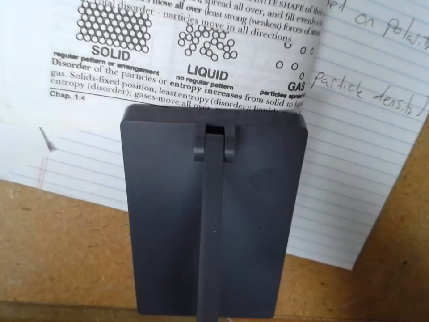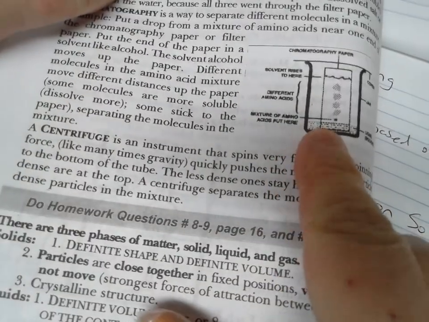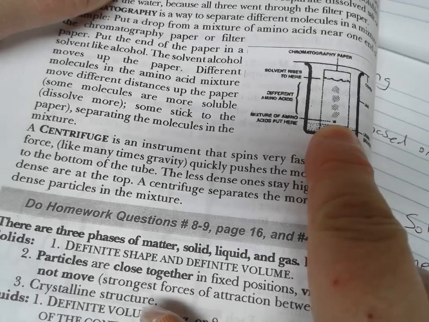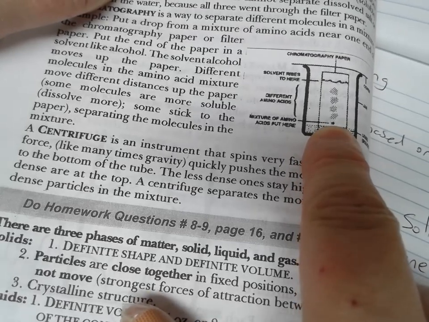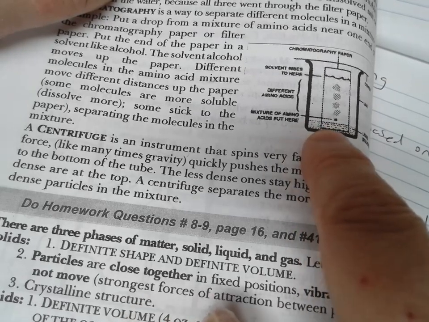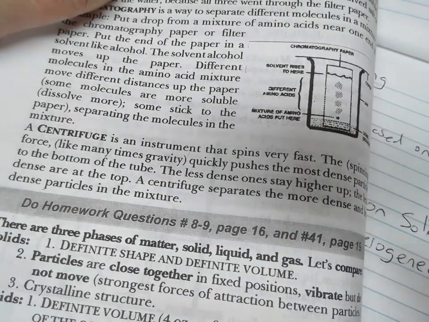Right here on top, you put your chromatography paper. That spot right there is the mixture of the two different inks, or in this case 4 different inks. And then as the solvent goes up the beaker, it pulls out the substances, but they separate out depending on their polarity.